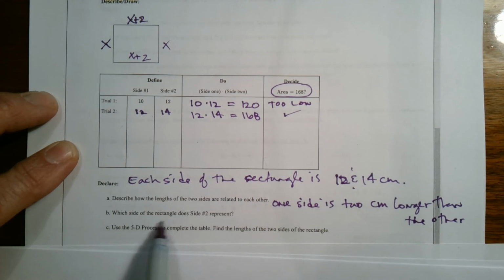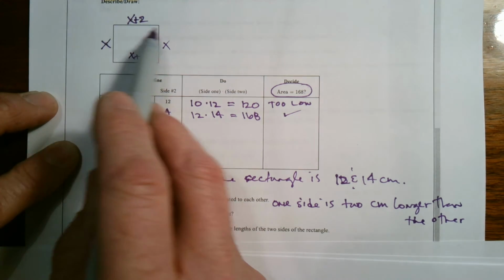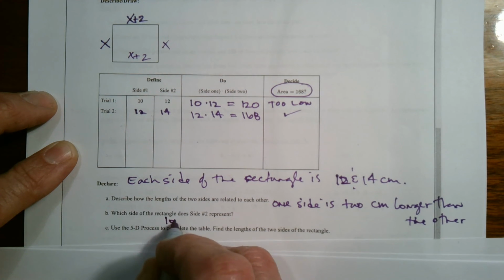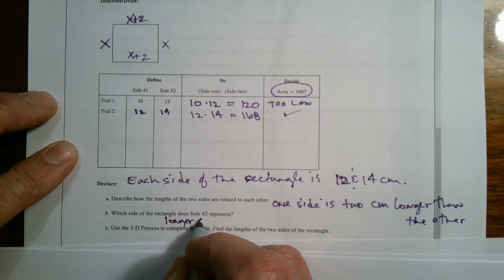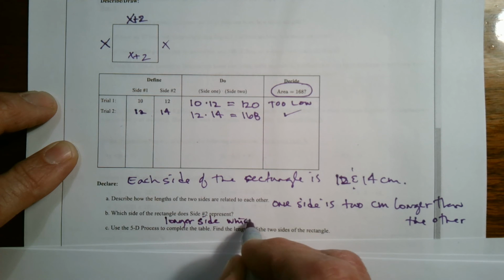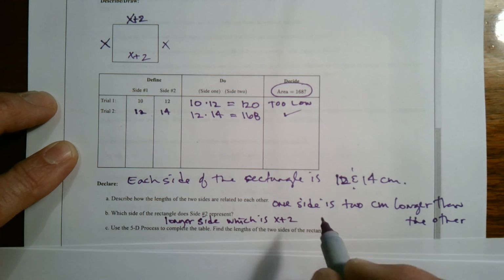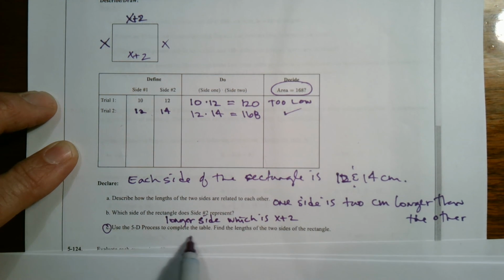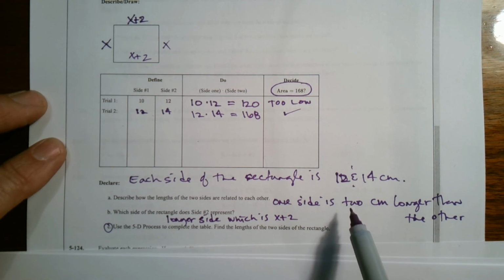Then it says, which side of the rectangle does side 2 represent? Side 2 is the longer side, which is x plus 2, right? Side 2 is that x plus 2. And then part C says use the 5D process to complete the table and find the lengths of the two sides of the rectangle, which we actually did earlier. Okay, all right, there you go.